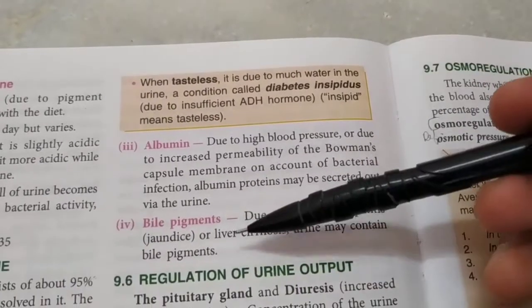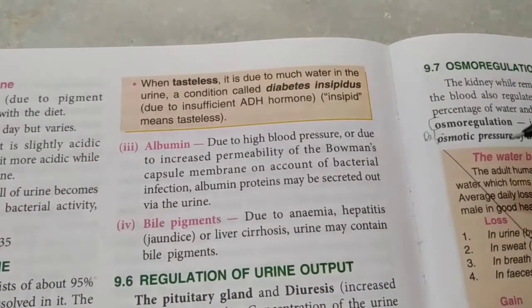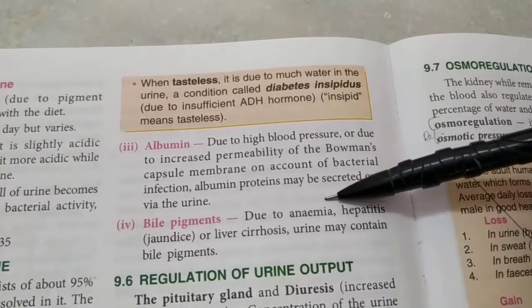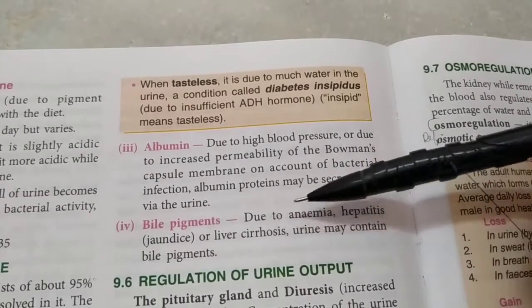And bile pigments, well, usually bile is released into the intestine and excreted with the stools. But sometimes bile may be there in your urine as well. That means you may have anemia, hepatitis, that is jaundice, or liver cirrhosis. Cirrhosis means accumulation of fats.